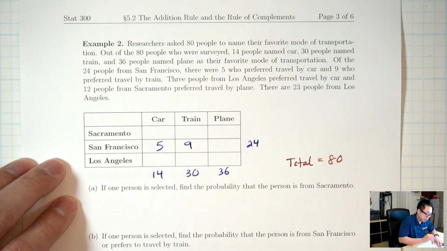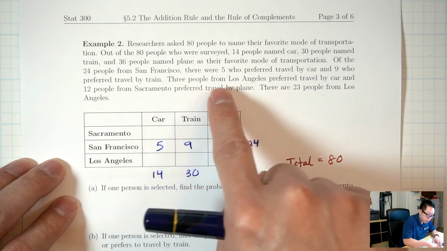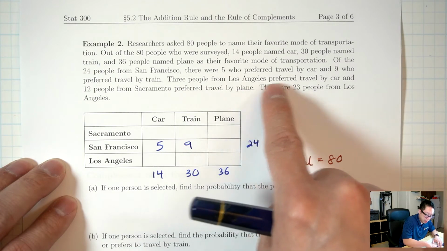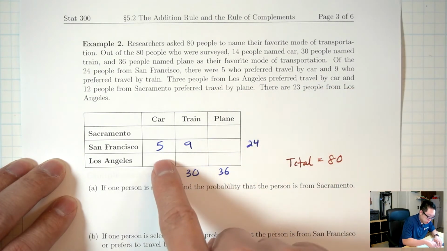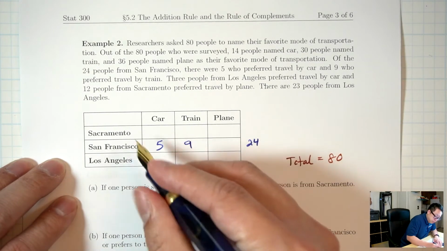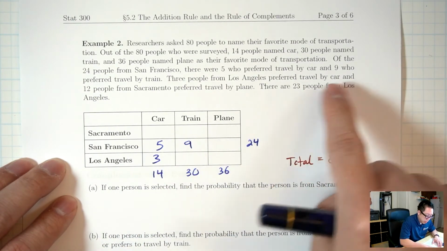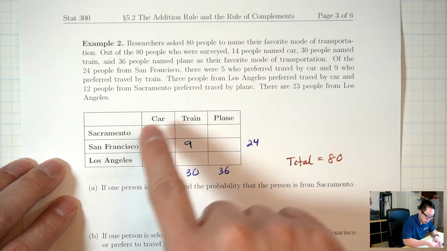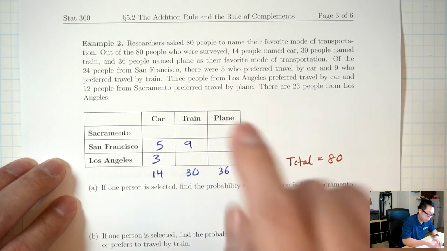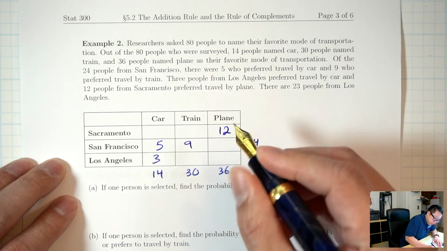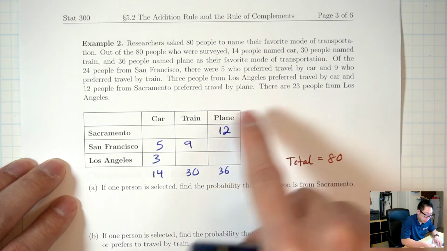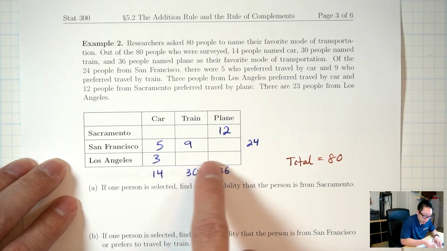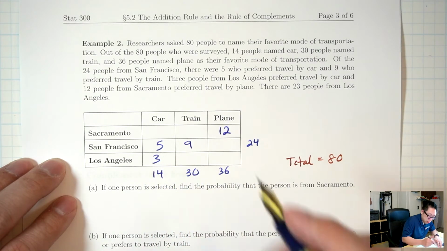Next sentence. 3 people from Los Angeles prefer travel by car. So 3 people, LA car. LA car is this box, and we're saying it's 3. And 12 people from Sacramento prefer travel by plane. So Sacramento plane, which is this box, we're saying it's 12. And then there are 23 people from Los Angeles. That's saying that the total for the last row, these 3 boxes together, should be 23.